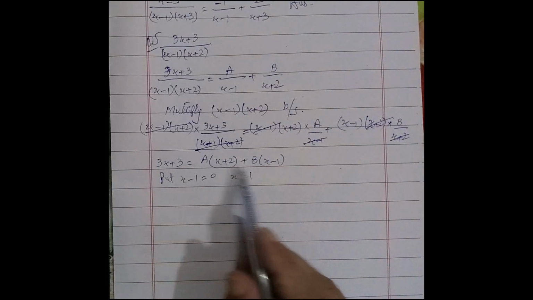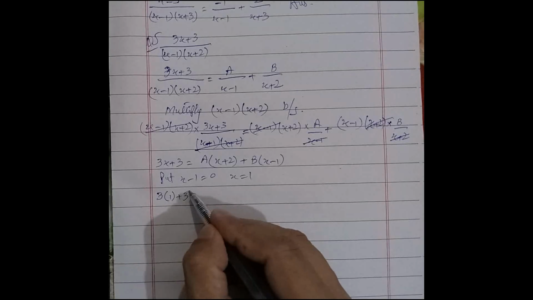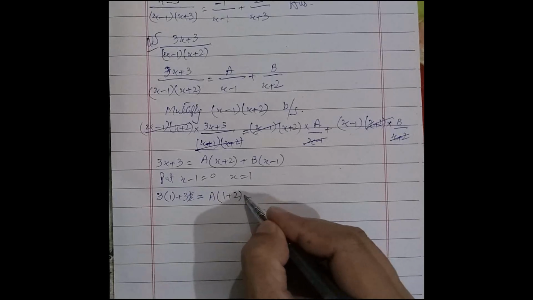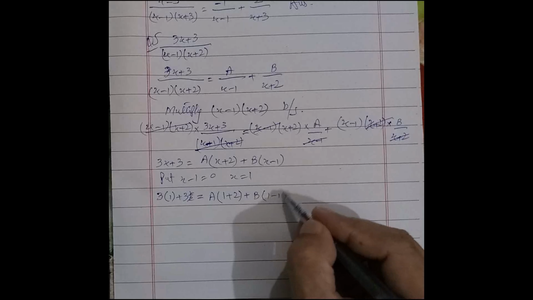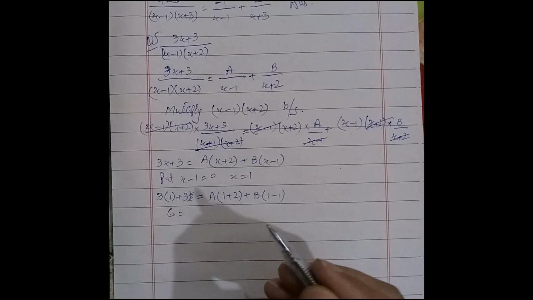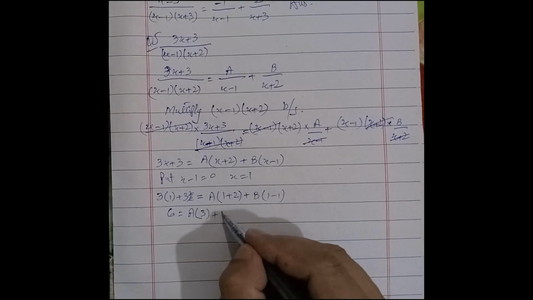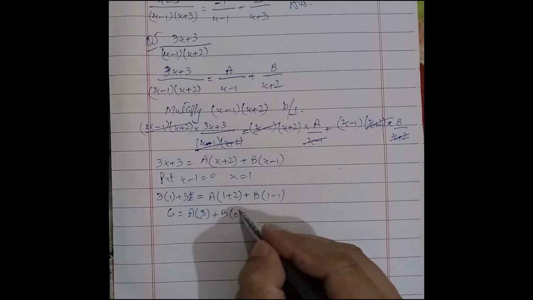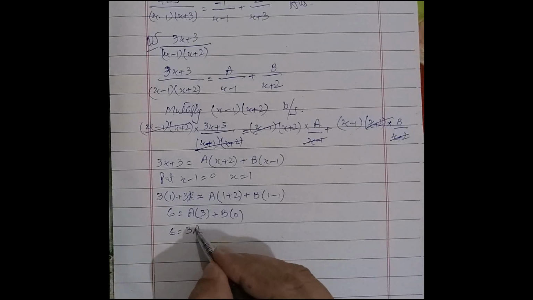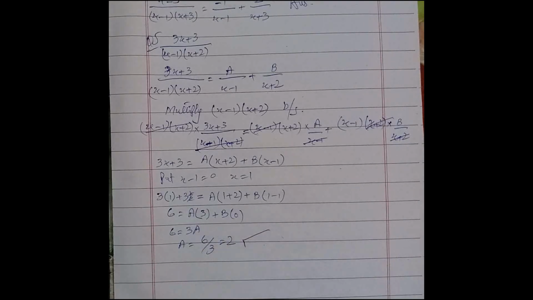We put the value of x is equal to 1 in the equation. We get 3 into 1 plus 3 is equal to a into 1 plus 2 plus b into 1 minus 1. Now simplify these values. 3 into 1 is equal to 3 plus 3 is equal to 6 is equal to a into 1 plus 2 is equal to 3, plus b into 1 minus 1 is equal to 0. Now we find the value of a. We get 6 is equal to 3a and a is equal to 6 over 3, which is equal to 2, and it is the value of a.